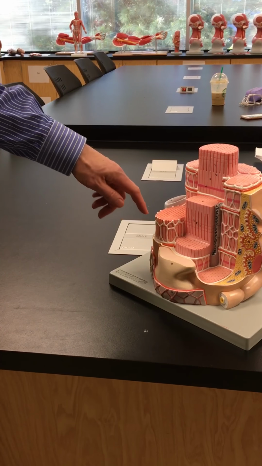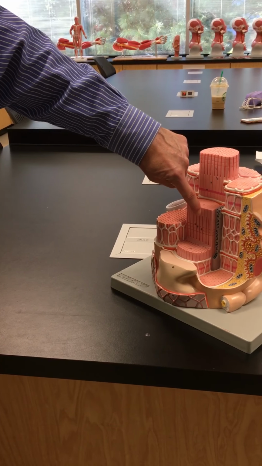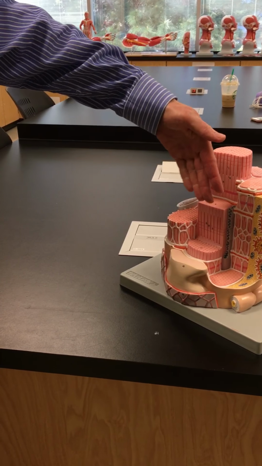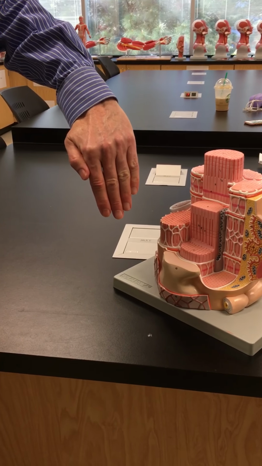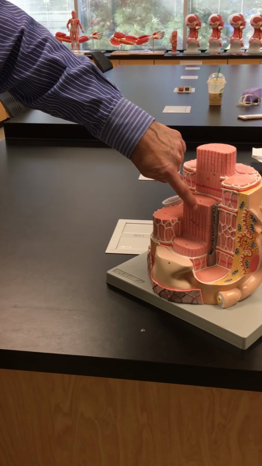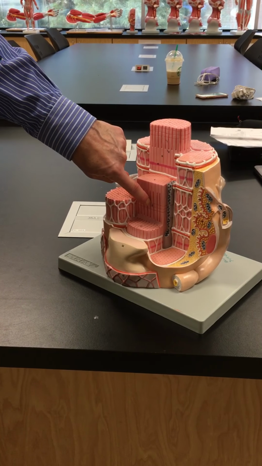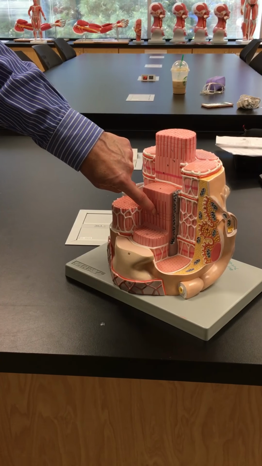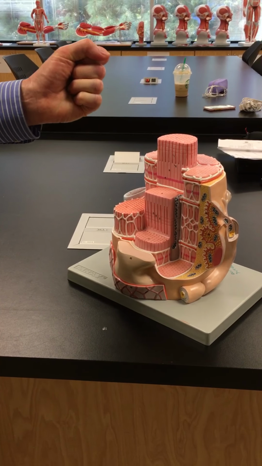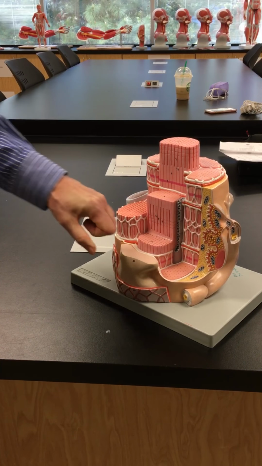The calcium binds to the troponin on the actin, the thin filament. That troponin causes the tropomyosin to move, opening up the active site on the actin. And then with ATP acting on the myosin, the thick filament, that ATP causes the myosin head to attach to the active site on the actin. As it does that, it goes through the power stroke.